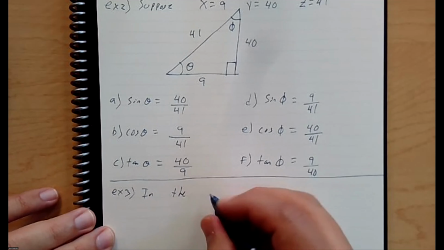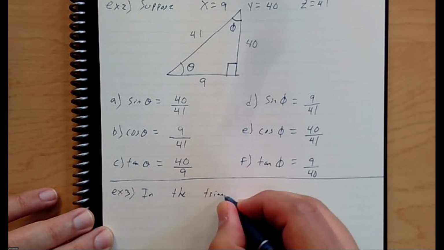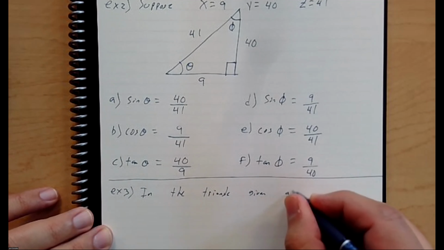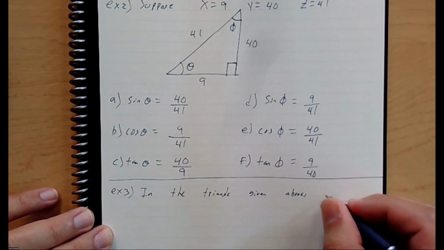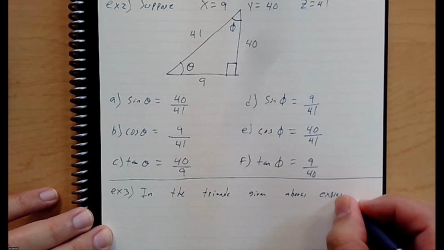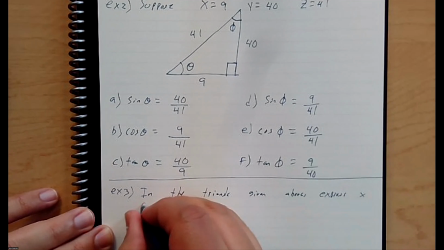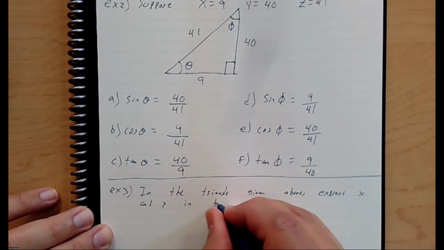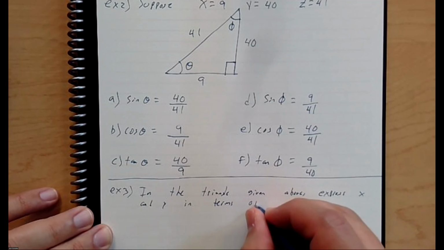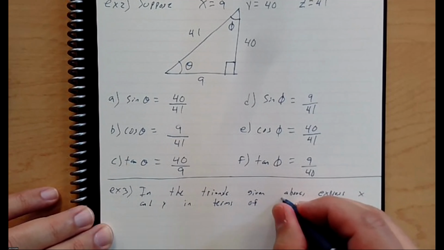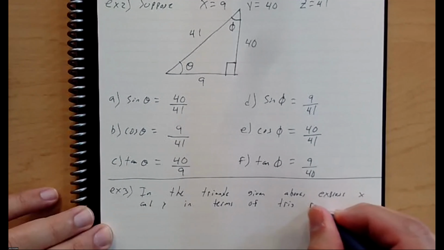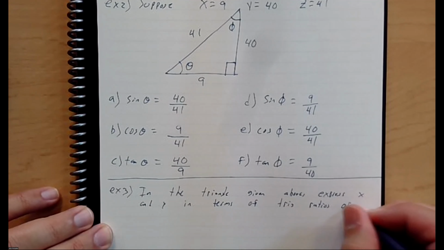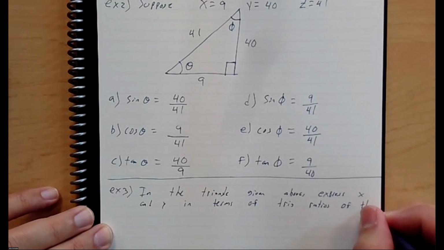Let me just write down this question. In the triangle given above, express x and y in terms of trig ratios of the angle z.